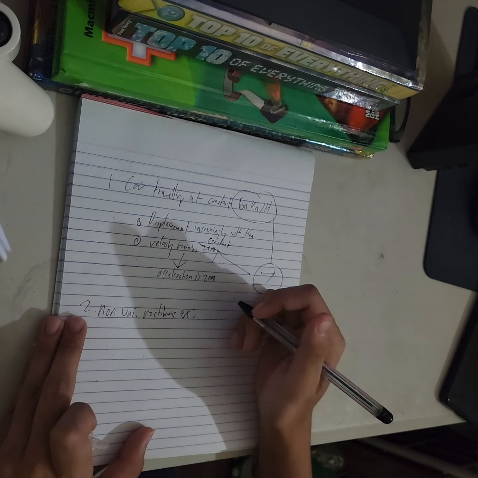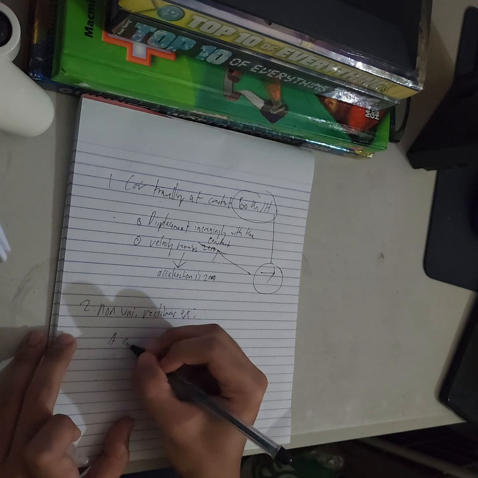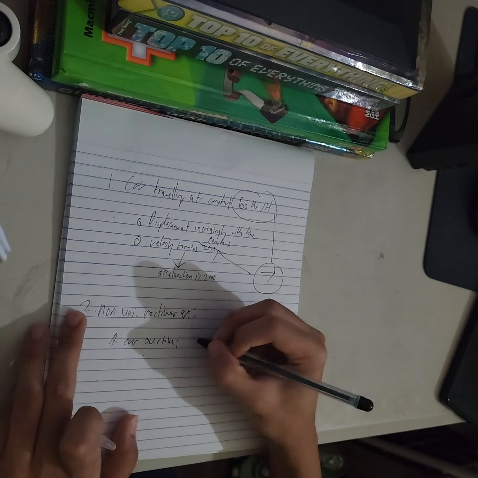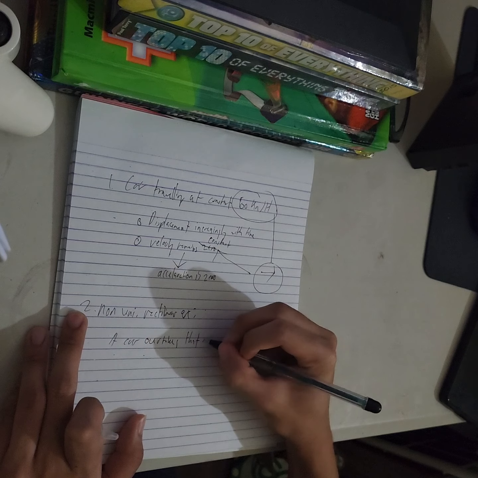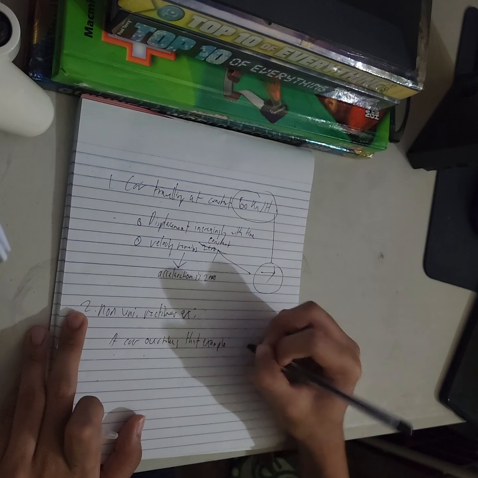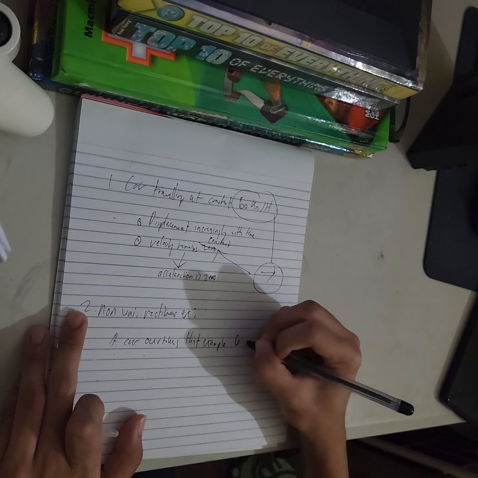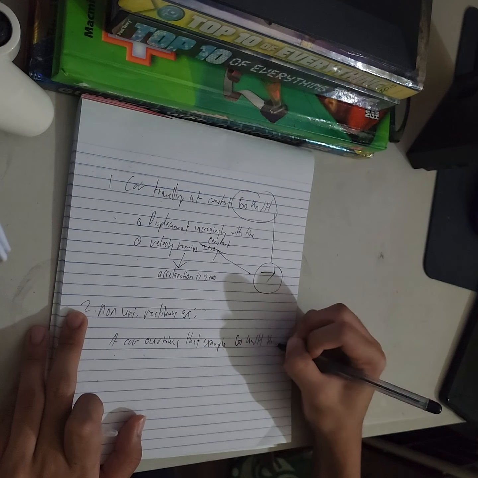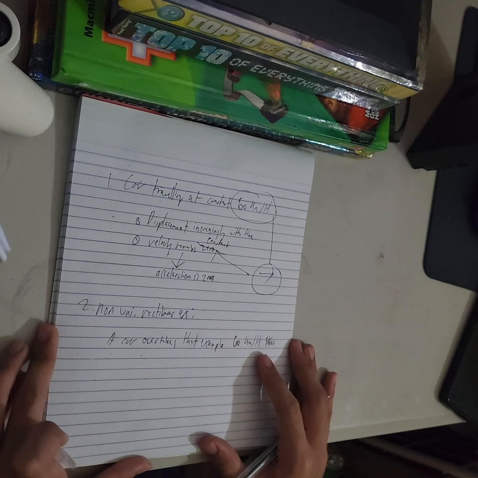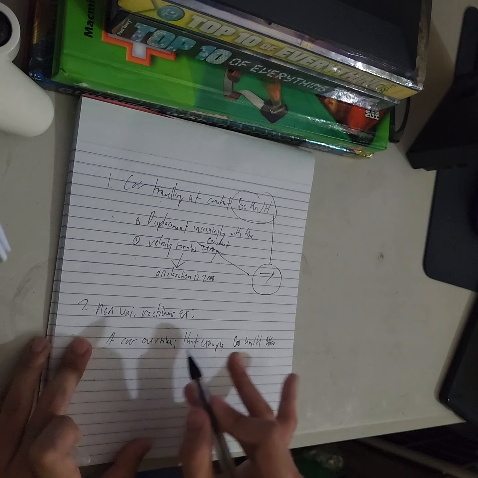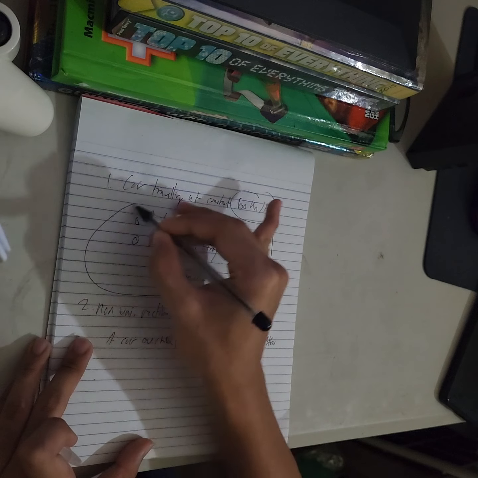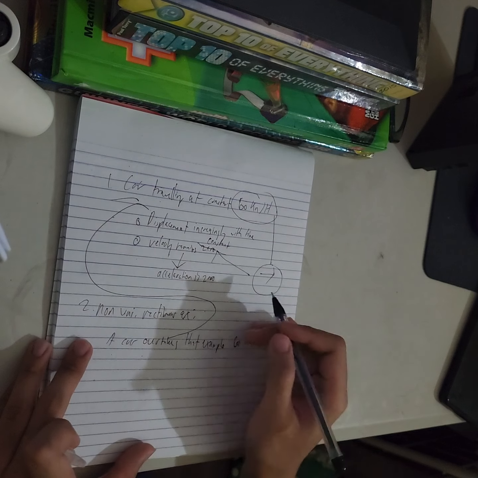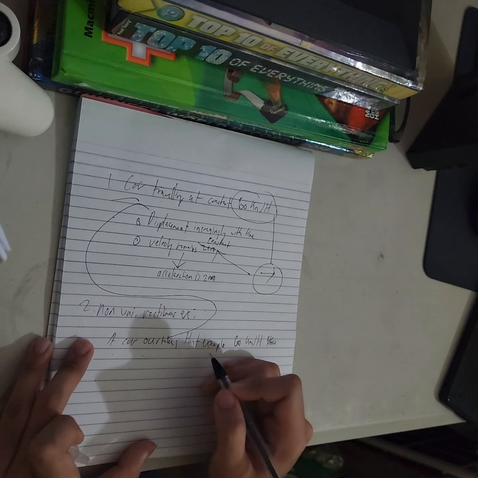So basically, a car overtakes the car that we used as an example earlier at 60 kilometers per hour.